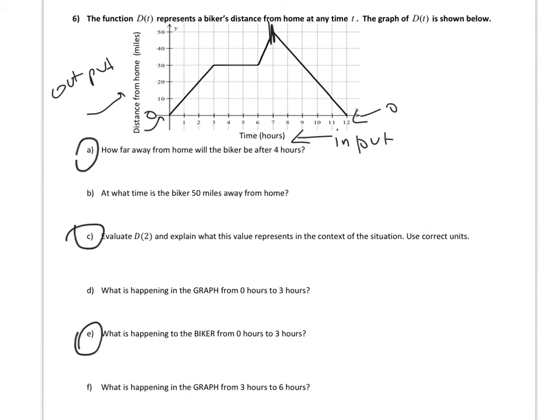So it says, how far away from home will the biker be after 4 hours? Well, hours is my input. So I'm going to find 4 right here on the x-axis and figure out how far away. Well, if I go across the graph, 30 miles. And that's all you have to do for this. If you want to put it in function notation, you could. D of 4, because that's the input hours, is out 30. But that's up to you.